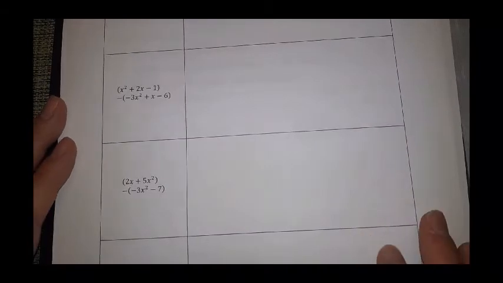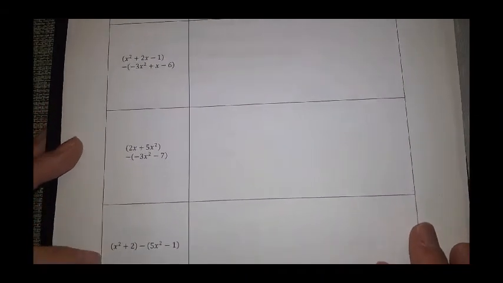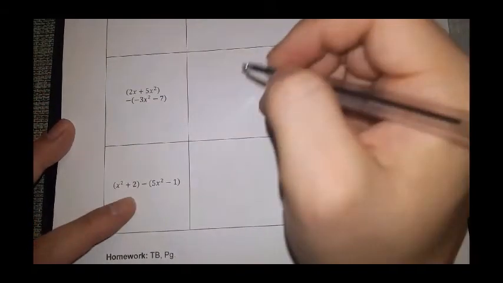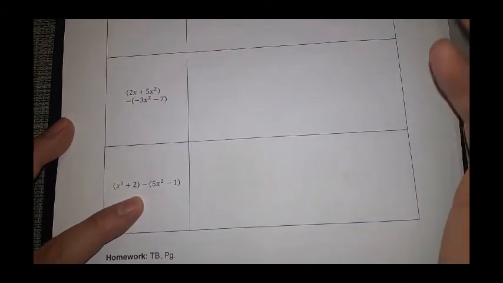Now, let's randomly pick some example. Let's see, what about we have, why not the last one? Sometimes you have more than one of the terms with a different sign. Same thing.